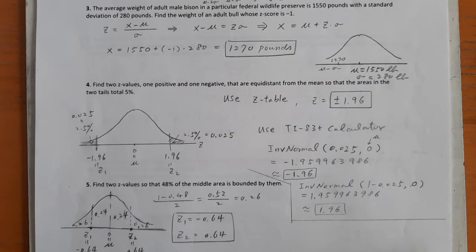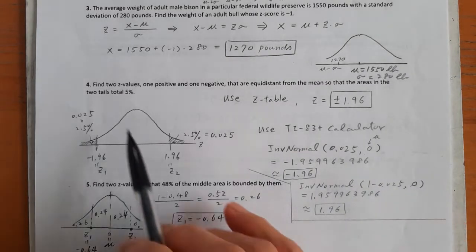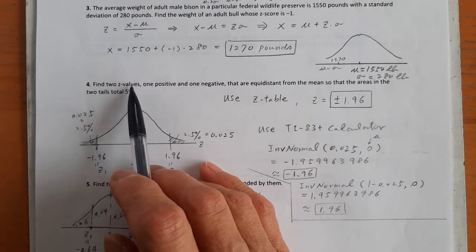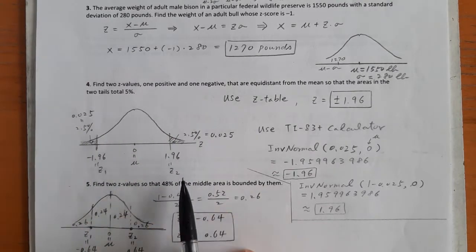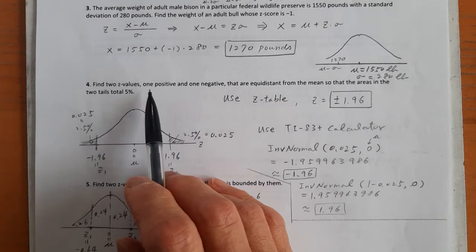And question 4: find two z values, z1 and z2, two z values, one positive.